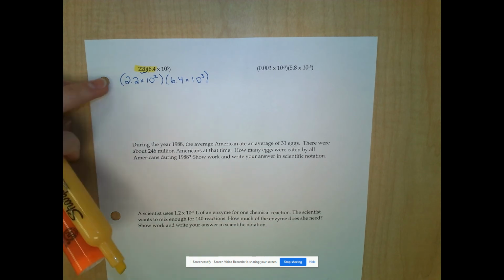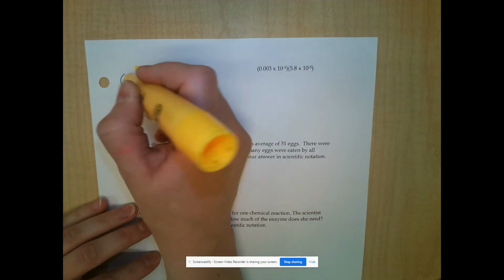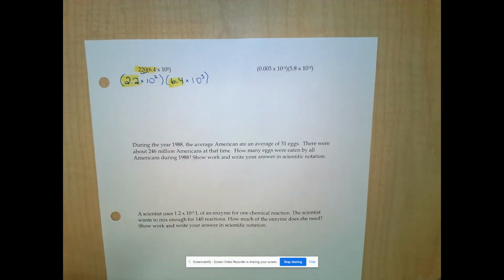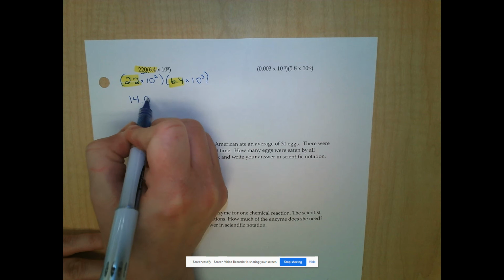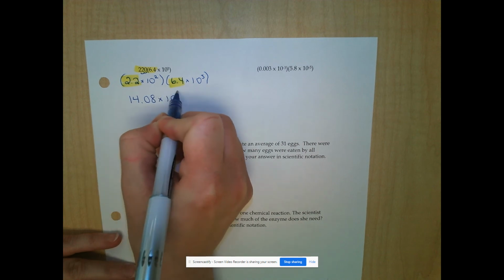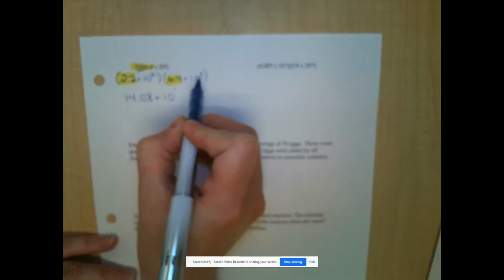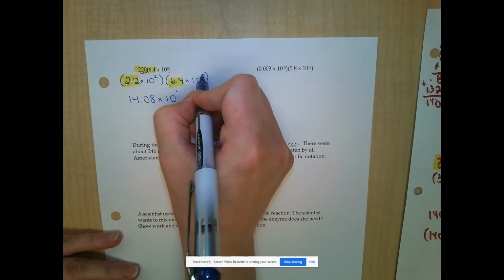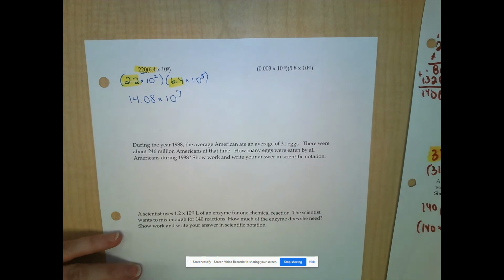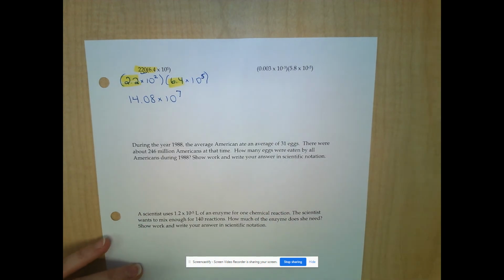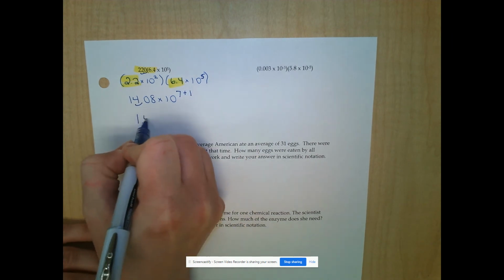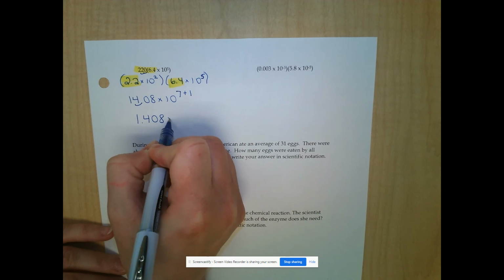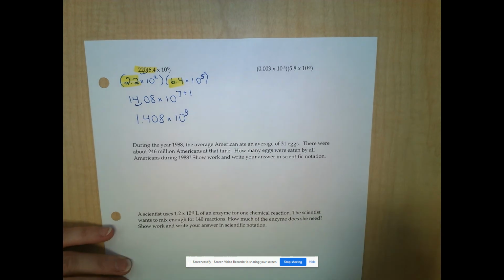But let's see, 2.2 times 6.4. If I multiply the coefficients, I get 14.08 times 10 to the, add my exponents, 5, 6, 7, that's a 7. And because 14.08 is not between 1 and 10, I have to make it 1 place smaller, making the exponent 1 place larger, 1.408 times 10 to the 8th.